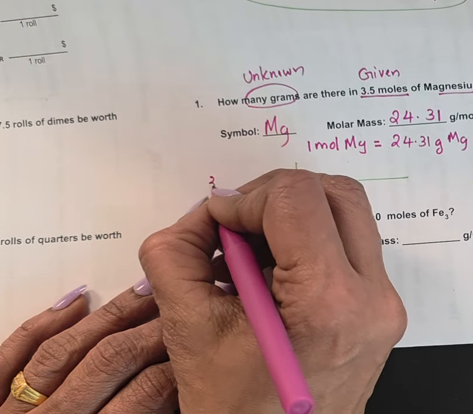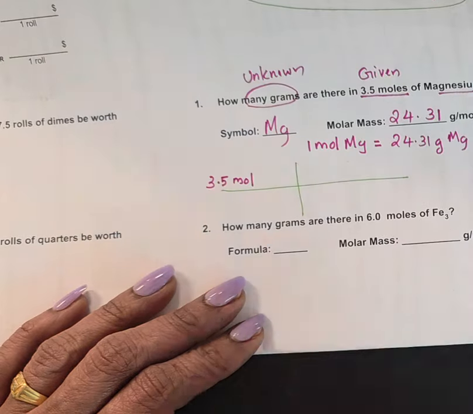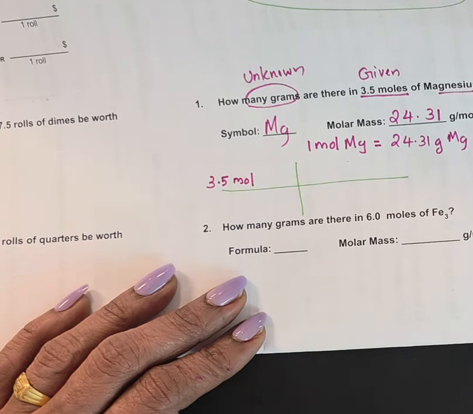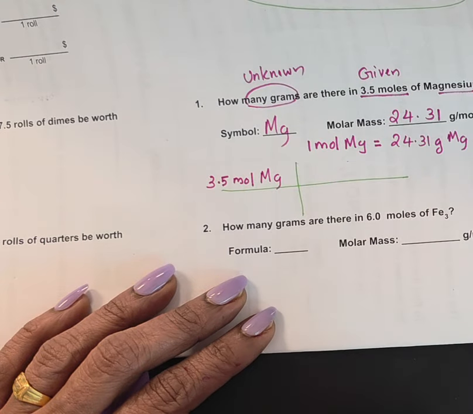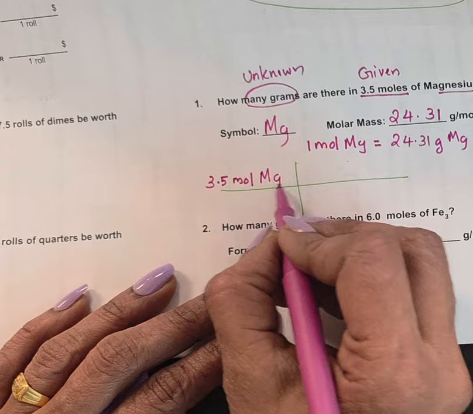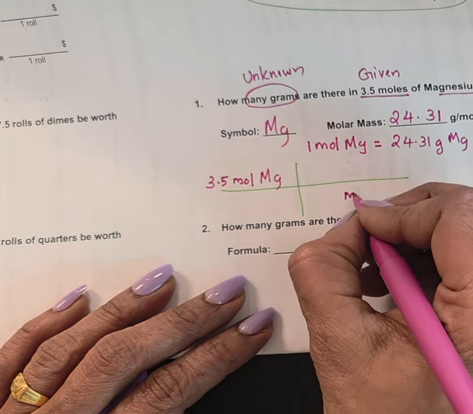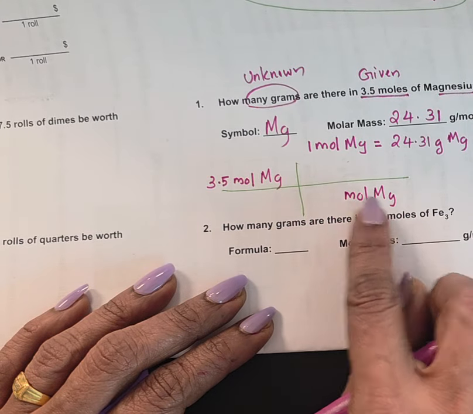So you are going to write 3.5. Whenever you write unit mole, you don't need an AE there, just MOL. 3.5 moles of magnesium. Then, those who are struggling how to place the numbers, I will copy this unit down first. So now I know I have to write how many moles.